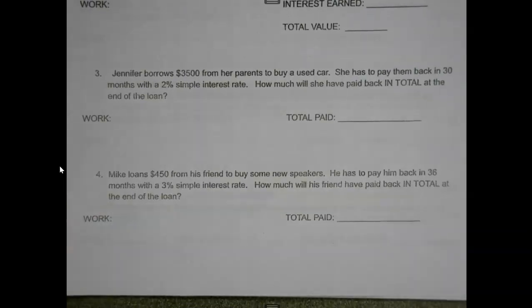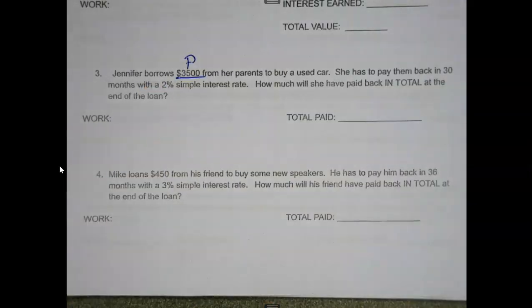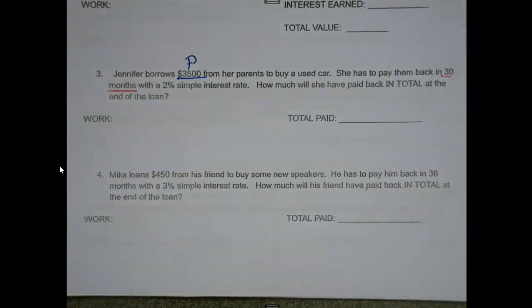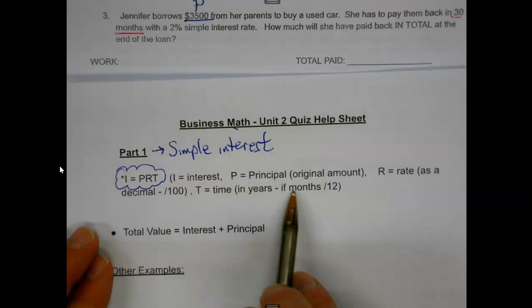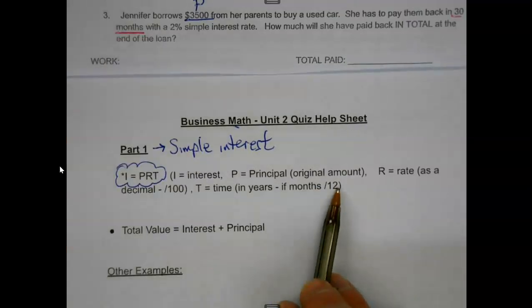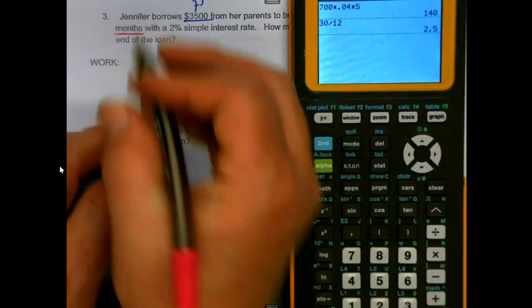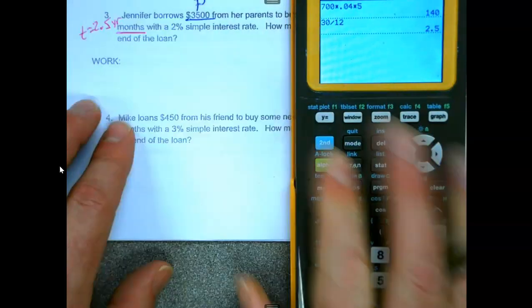So, Jennifer's borrowing. All right, let's see what we got. Borrowing $3,500, P, from her parents to buy a used car. She has to pay them back in 30 months. Be careful. Time is always in years. So if it's in months, divide it by 12 to turn it into years. So 30 divided by 12, 2.5 years is going to be my time.